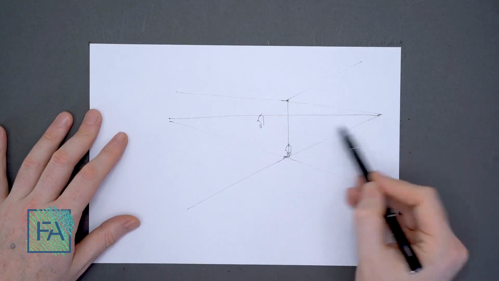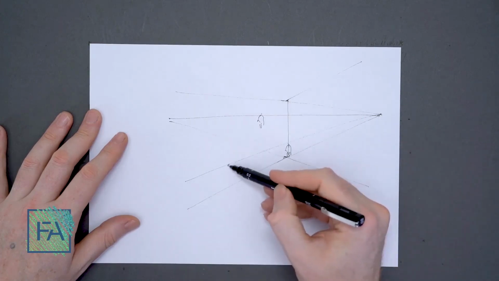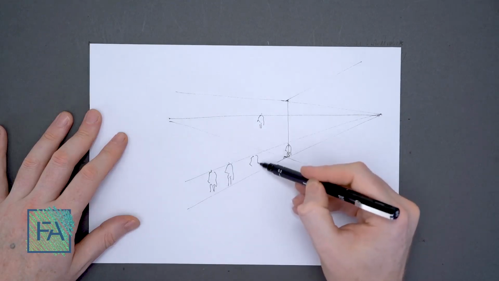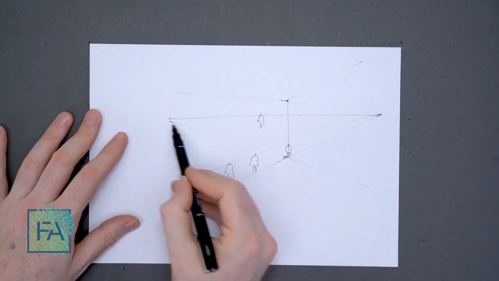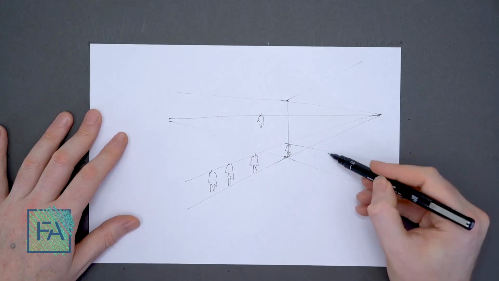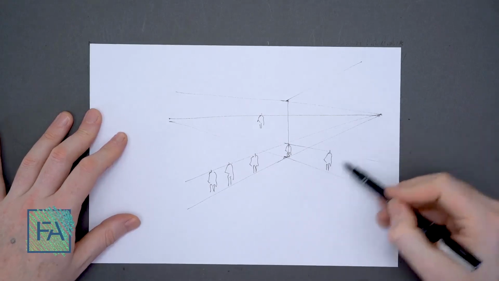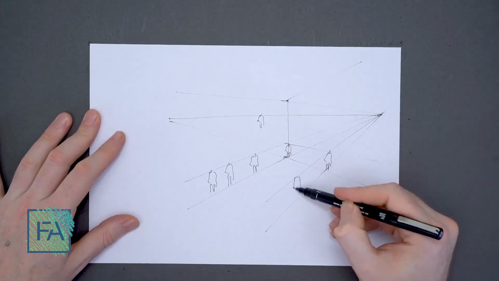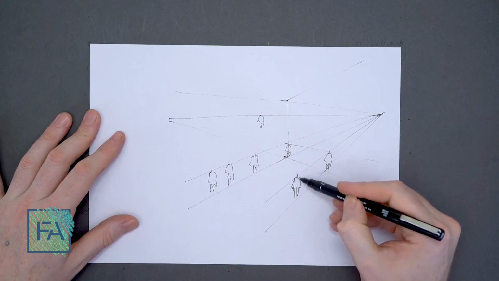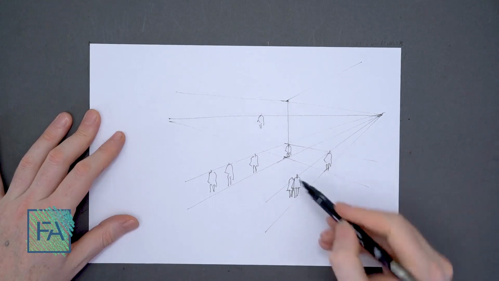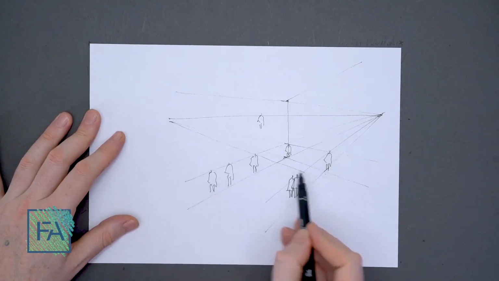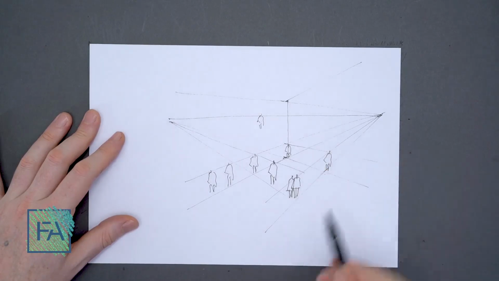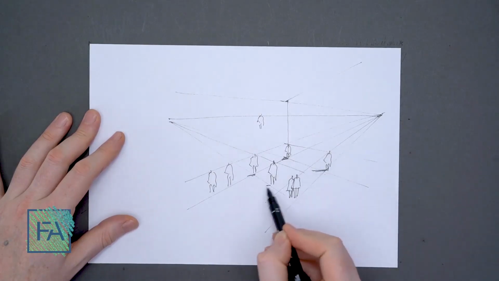If I have a figure in this size, we need to get the size of the rest of the figures. Send it to the vanishing point, and all of them are the same length next to each other. It's like they are standing in a line. If I want to do it this way, send it to the vanishing point, and this time send it from this place to the vanishing point. Like this. Here also the same thing. Let's change it. Send the end and beginning to the vanishing point, and this is your figure.